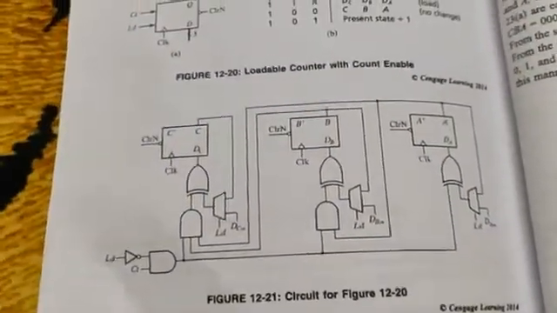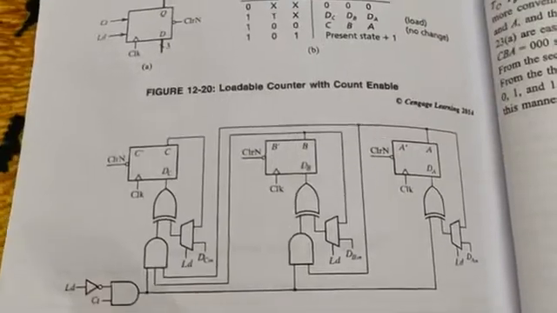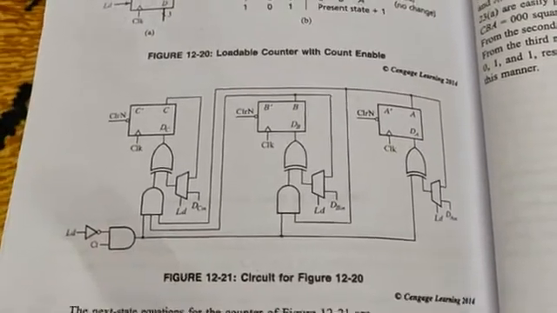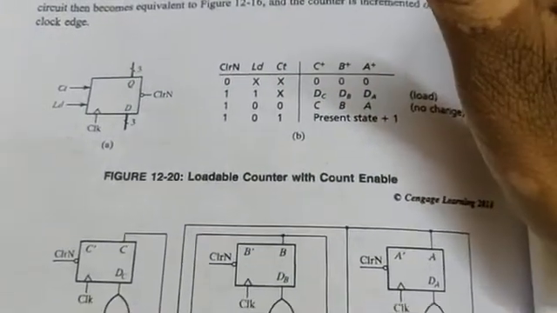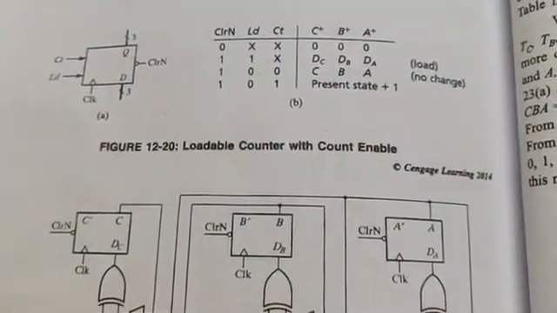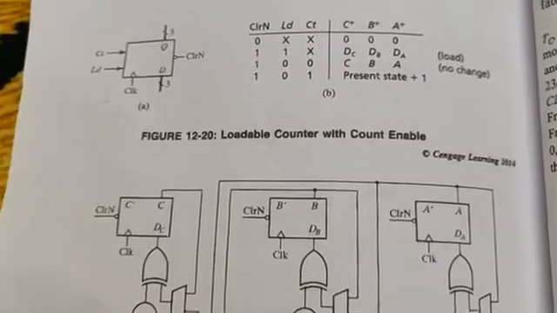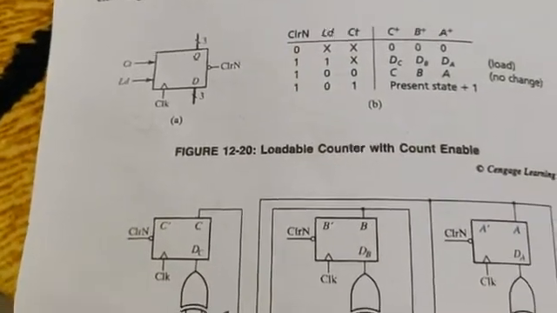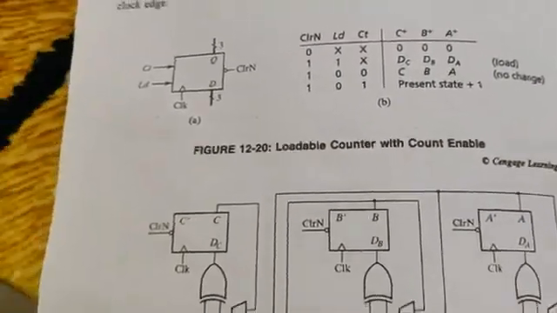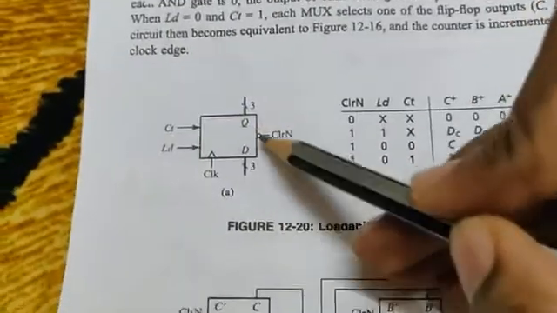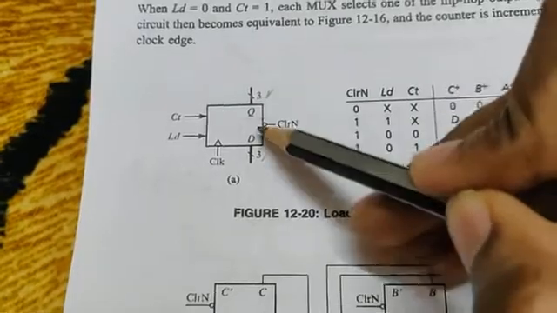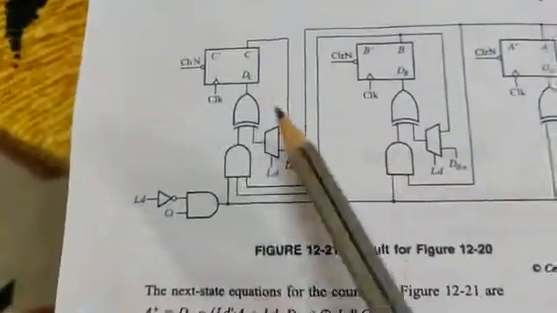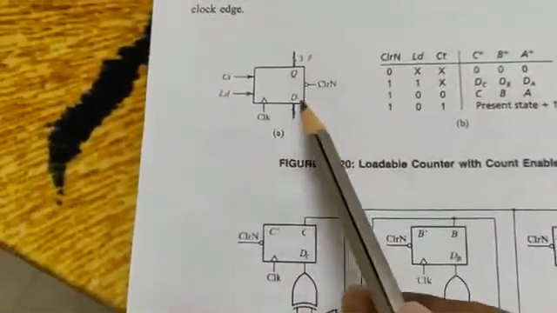This is the circuit of a loadable counter and count enable. So we have two more concepts here. One is loadable and another one is counting. So look at here. This is a flip-flop. This is a 3-bit flip-flop because look at this number 3. 3-bit D flip-flop. So rather than writing the whole thing, they are written like this, D flip-flop.